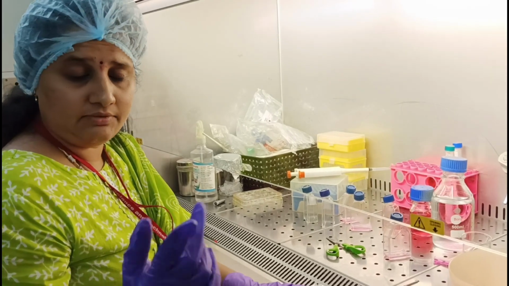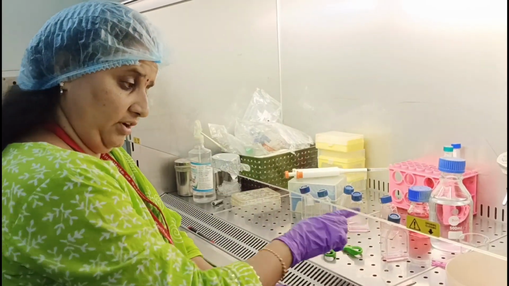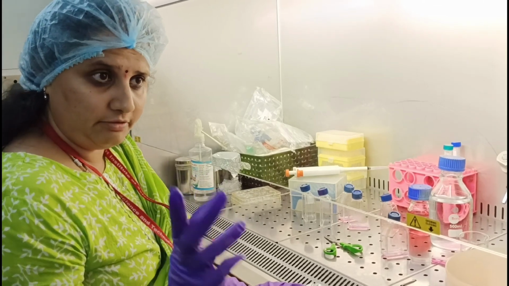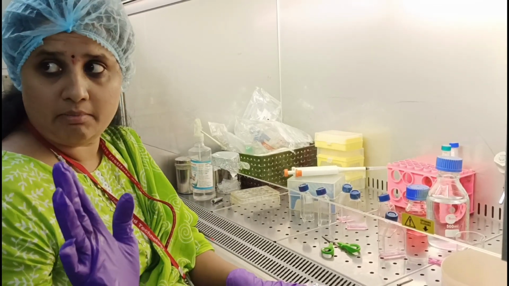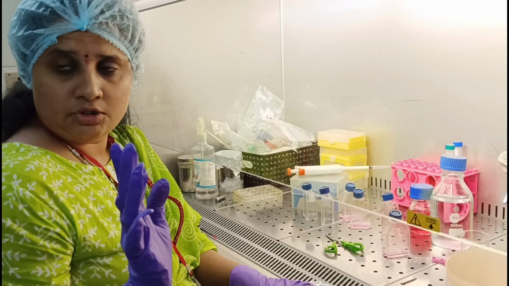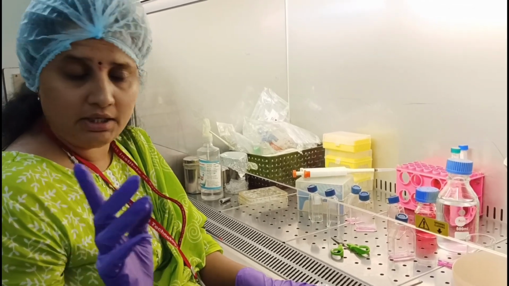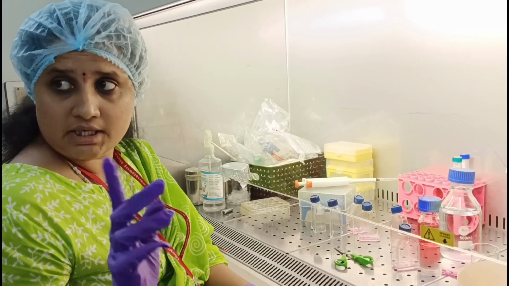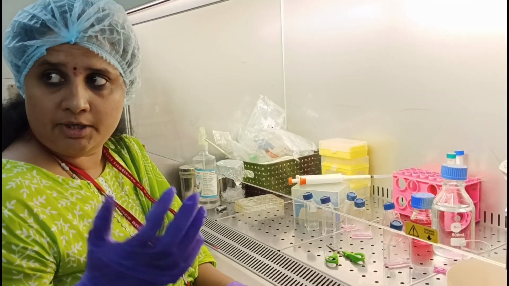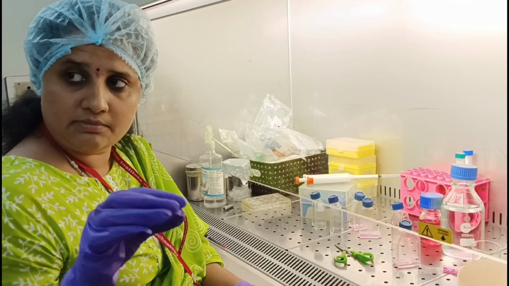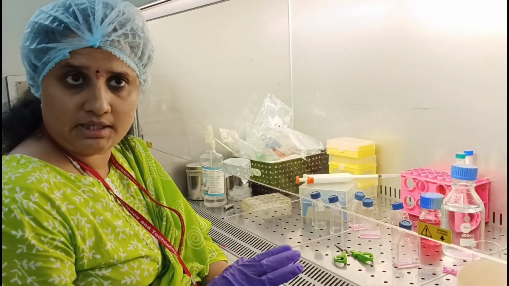Based on that, for example, for 1 T25 flask, you should add 2.5 into 10 to the power of 4 cells per ml into 1 T25 flask. That is the seeding density. I mean, it should not be less than that, and it should not be more than that. So approximately in that range we have to seed the cells into the flask.